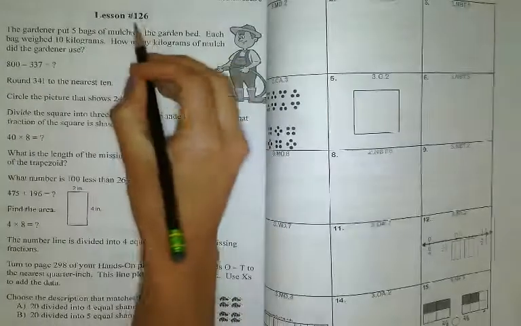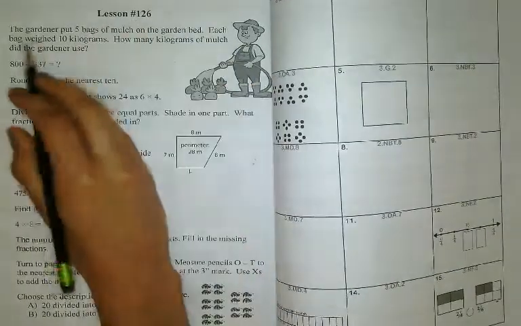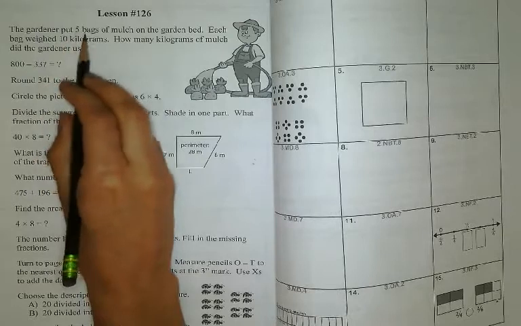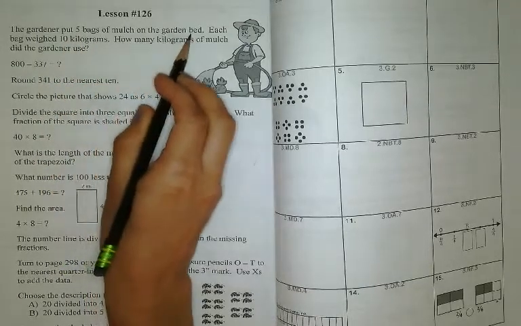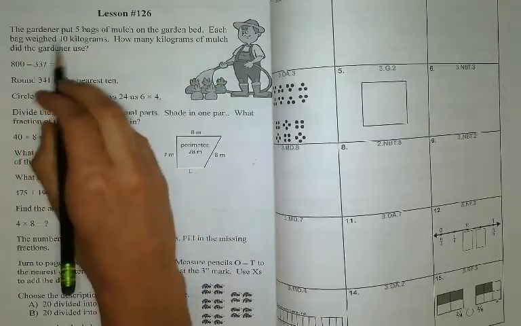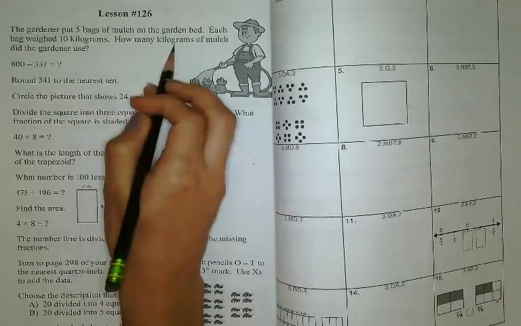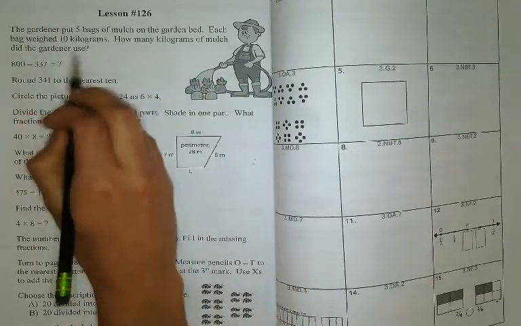To lesson 126. First problem. The gardener put 5 bags of mulch on the garden bed. Each bag weighed 10 kilograms. How many kilograms of mulch did the gardener use?